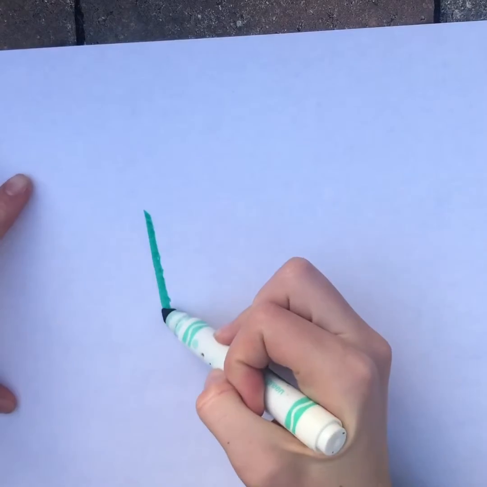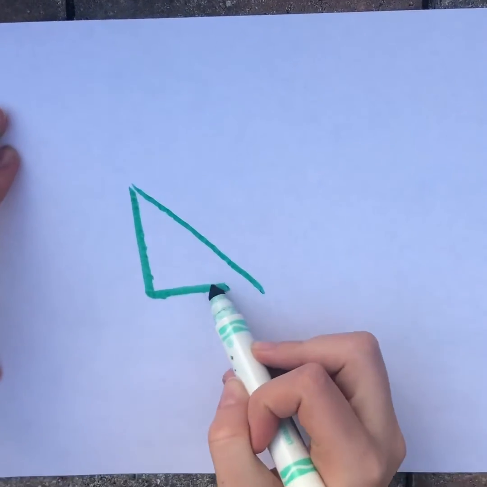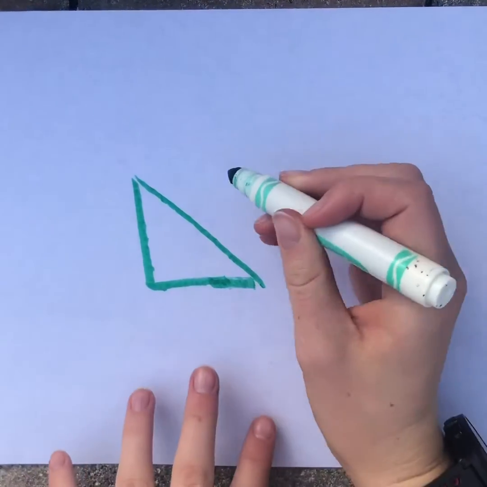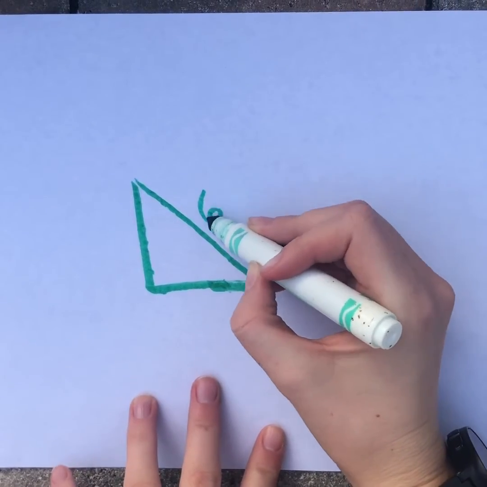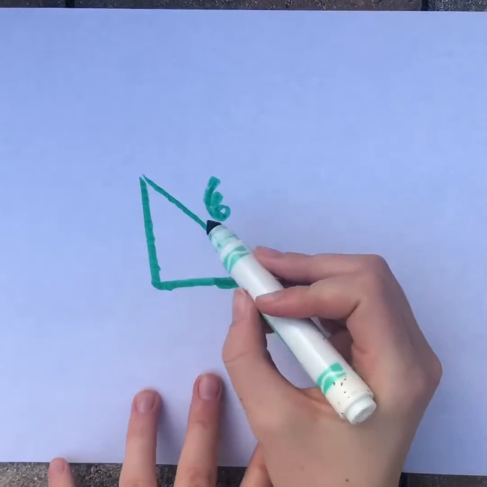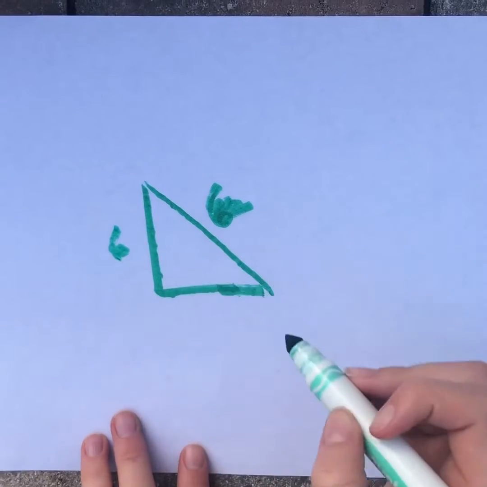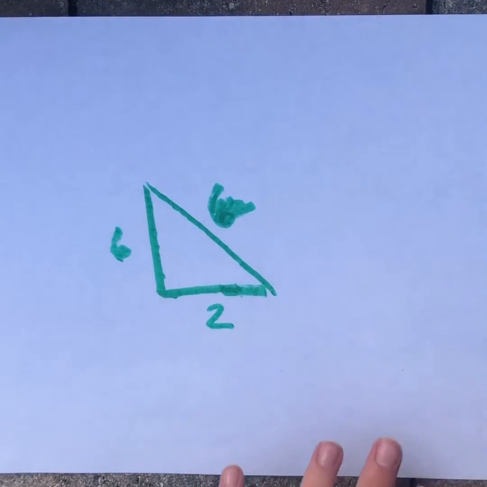So if I give you an example, let's say that our right triangle was 6. Oh wait, not right here, sorry. Ignore that. Let's say it's 6 and 2.